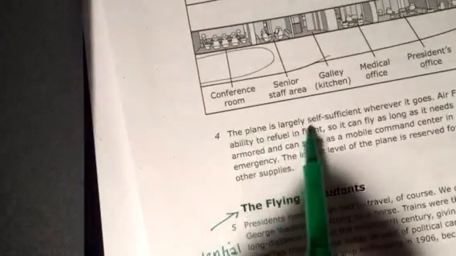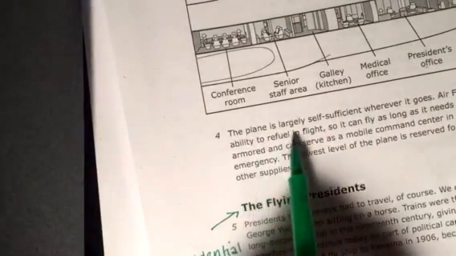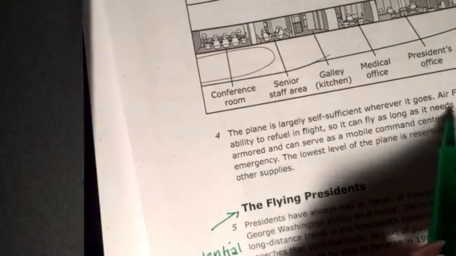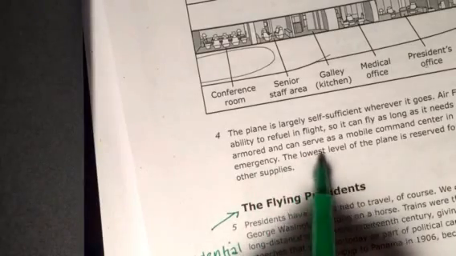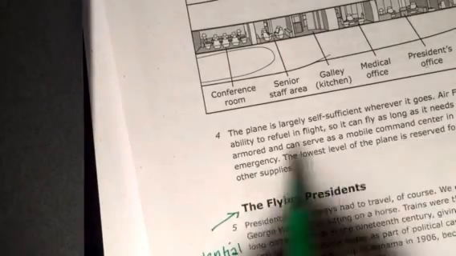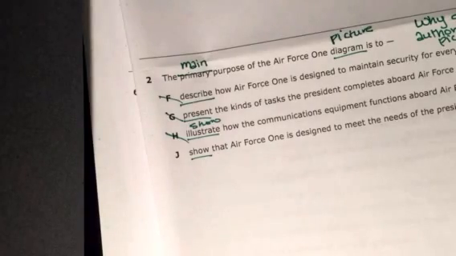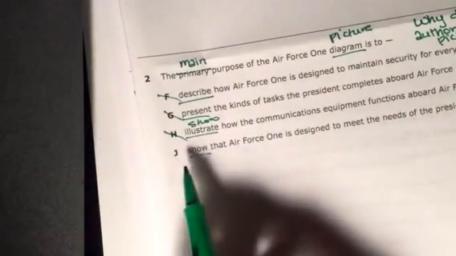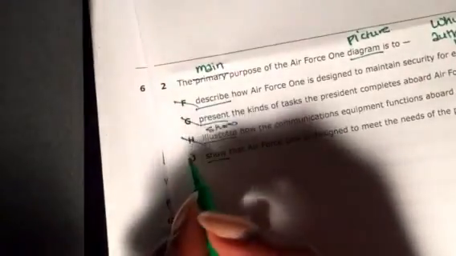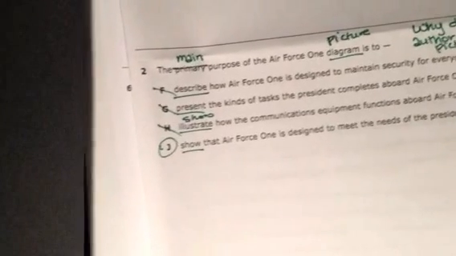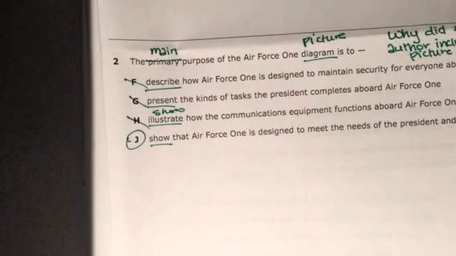And then it says the plane is largely self-sufficient wherever it goes. Air Force One has the ability to refuel in flight so it can stay as long as it needs to. The plane is armored and can serve as a mobile command center in a national emergency. All right, the lowest level of the plane is reserved for extra food and other supplies. So the president has everything he needs in this airplane. Everything. Security, food. He's got his staff. So I'm looking again, show that the Air Force One is designed to meet the needs of the president and his staff. Boom. I like this answer, and that's the one I'm going to pick. Hopefully, this helped you, and see you on the next question.